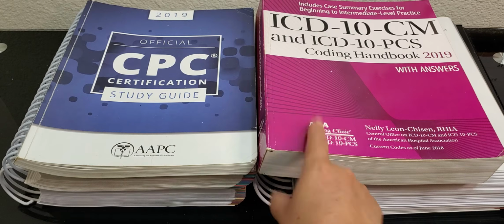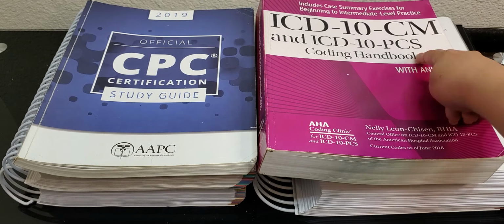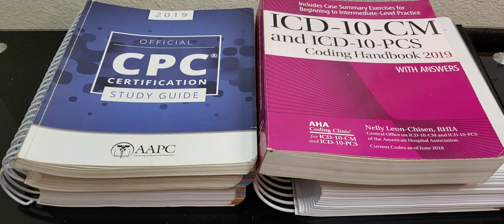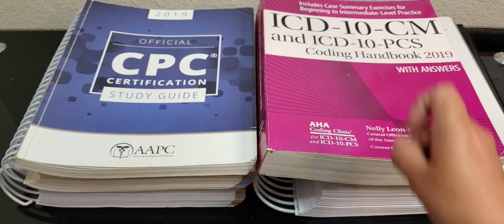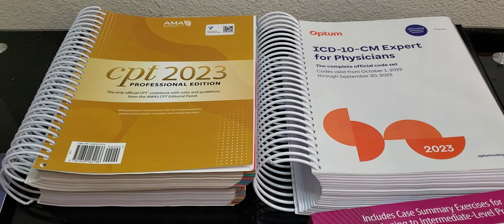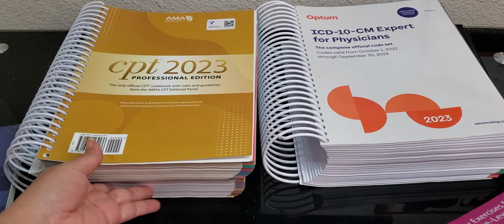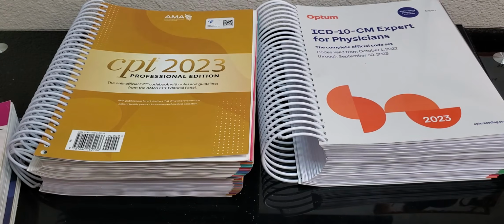So you need both of these if you are doing the CCS and the CCA. And again, if you are taking the CPC or the CCSP, you still need both of these because this covers the diagnosis coding, okay? But for my CCS and CCA folks, it's covering everything that you need: outpatient coding, diagnosis, and inpatient coding, okay? So these are all the books you need. I love books. Look at that. Sorry, I didn't mean to bump the camera. But yeah, those are your books. Those are the ones I highly recommend.